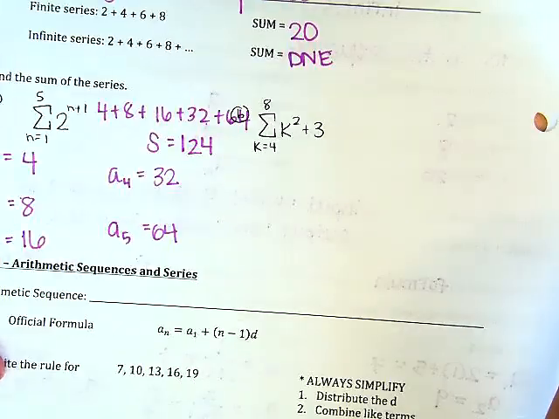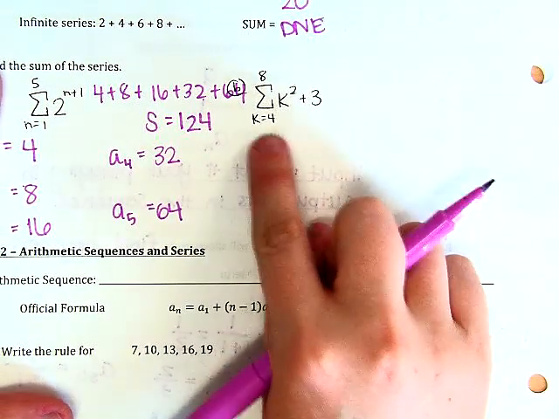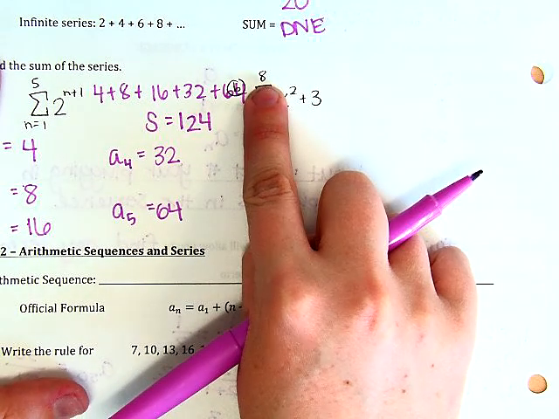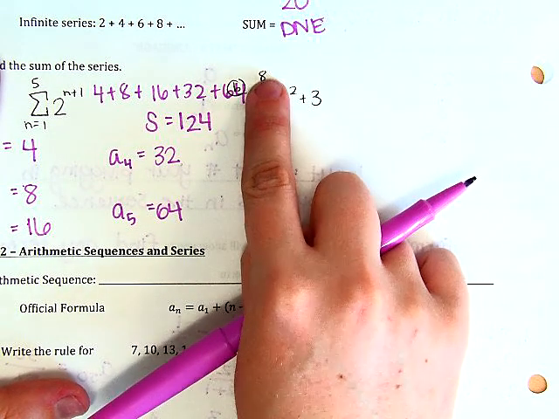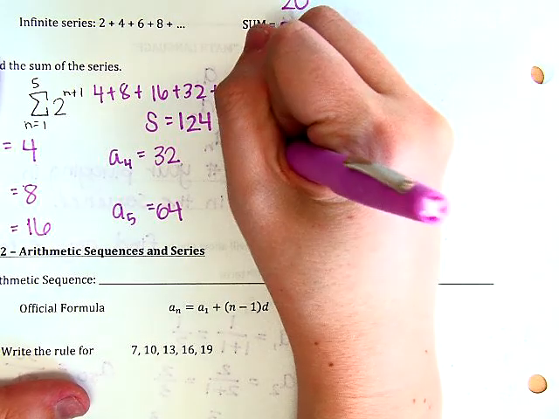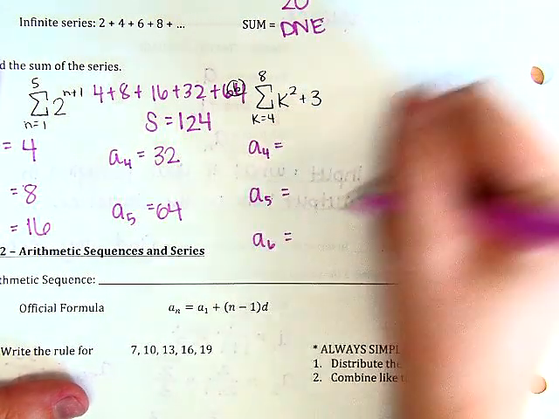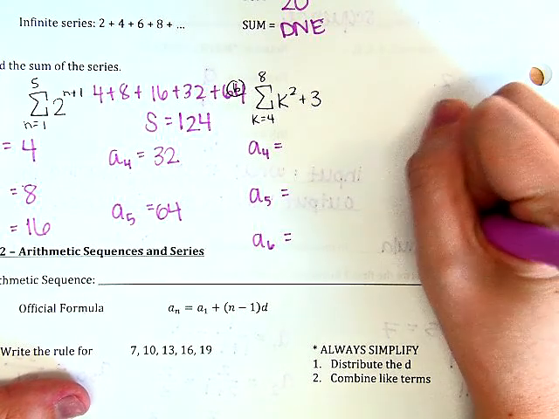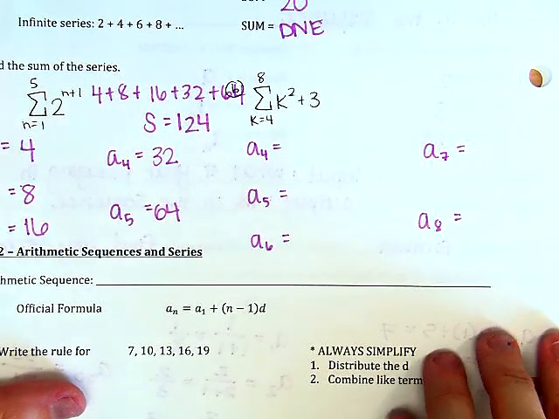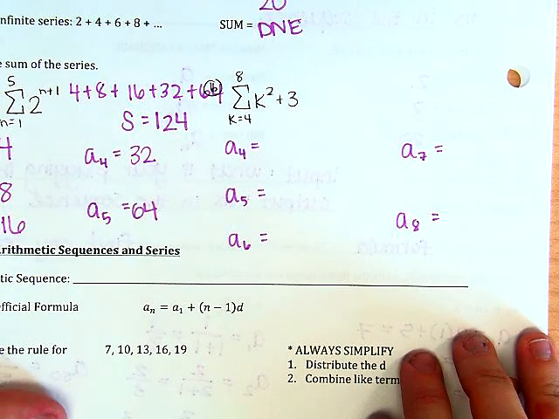There you go. This one's a little different. See, this one starts at 4 and goes to 8. Starts at 4 and goes to 8. So I'm starting with A4, A5, A6, A7, and A8. I'm looking for those 5 terms.